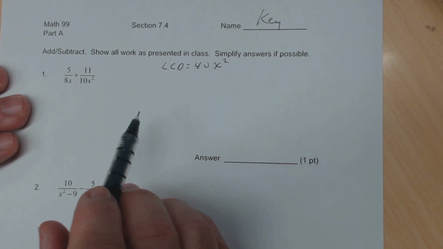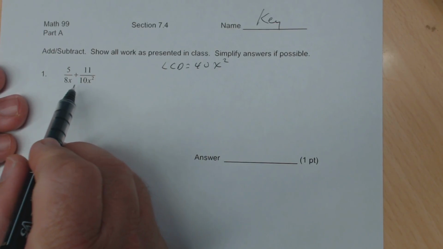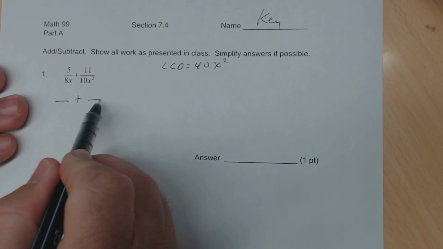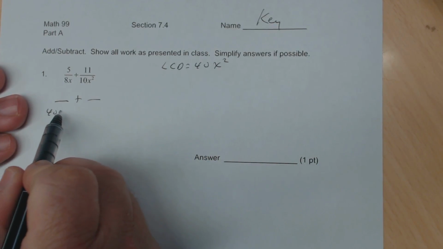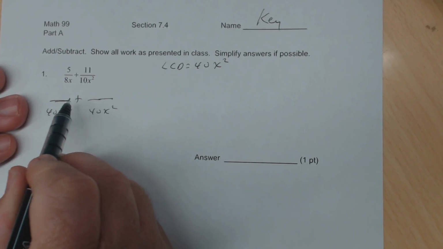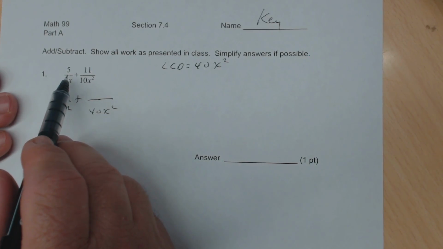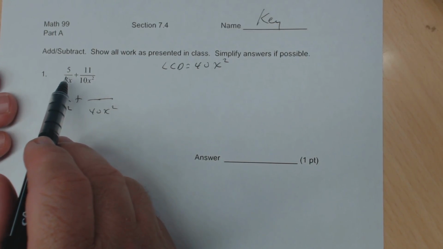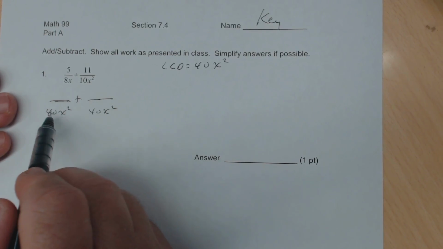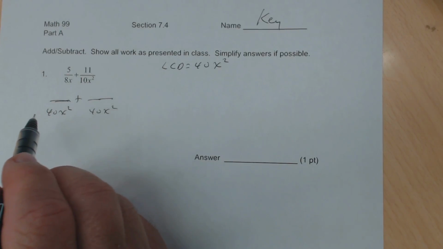So make sure you use the least common denominator. All right, now what we're going to do next is I'm going to write equivalent fractions. I want to write two fractions with that denominator. So 40x squared, 40x squared. Okay. Now I want to know what fraction is equivalent to 5 over 8x. That's what I'm interested in finding.